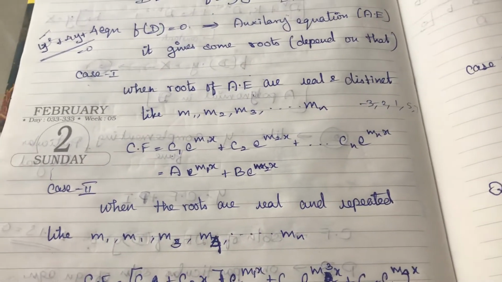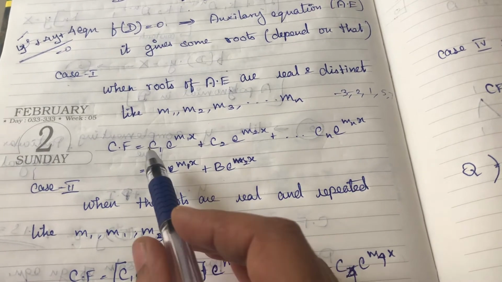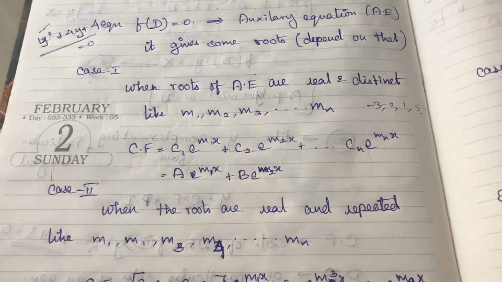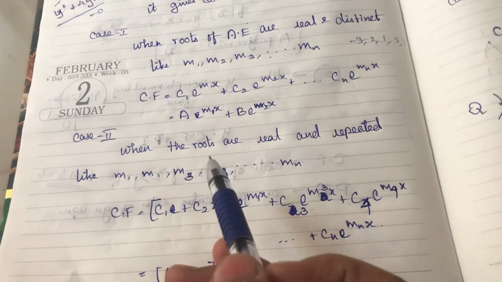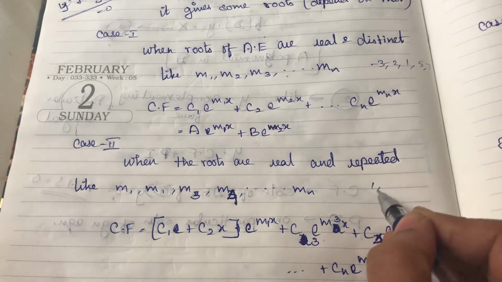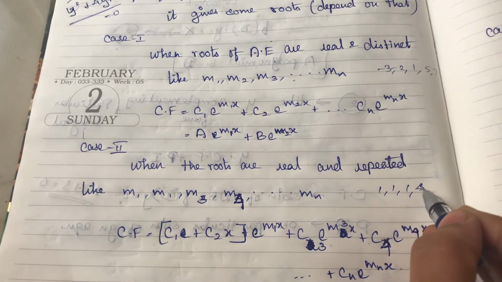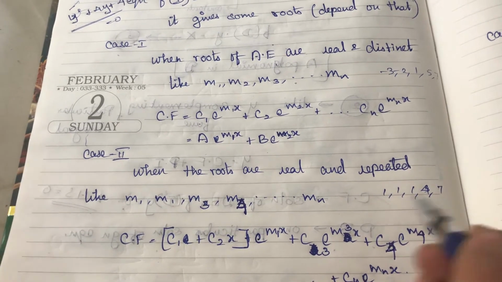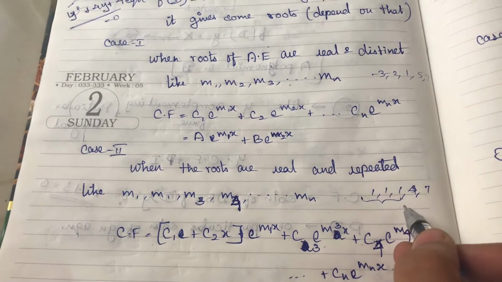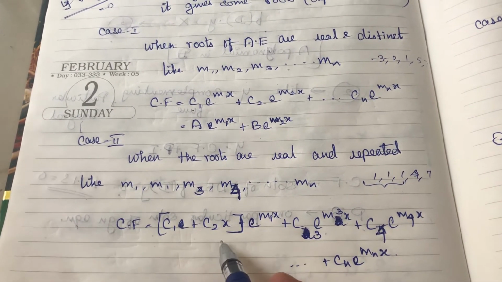Likewise, we studied in school by putting a, b instead of c1, c2. So just think of it as c1, c2, that's it. If these roots are real and repeated, like 1, 1, 1, 3, 4, 7, likewise it may be. You can see here 1, 1, 1 was repeated. If it is repeated, just take the constants alone.